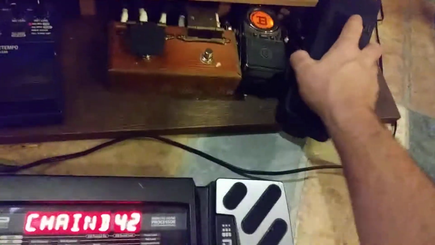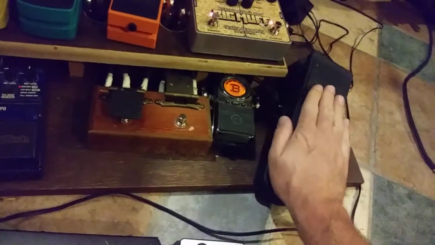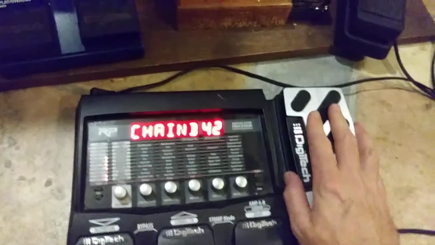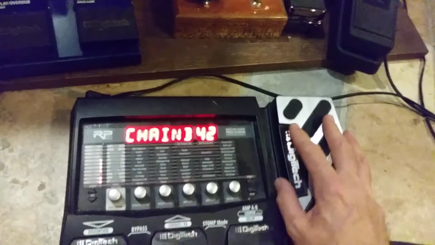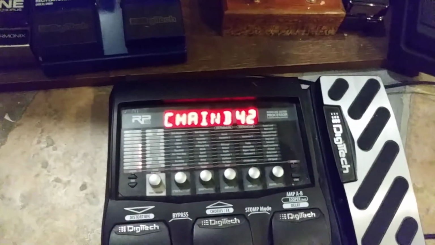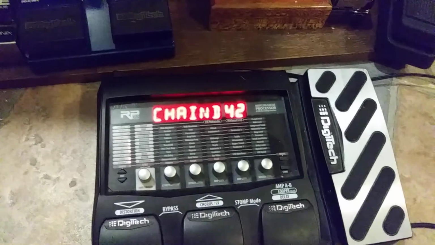Okay, this is a wah pedal, and the difference between a real wah pedal and the digital wah is a huge difference. At least I think so.